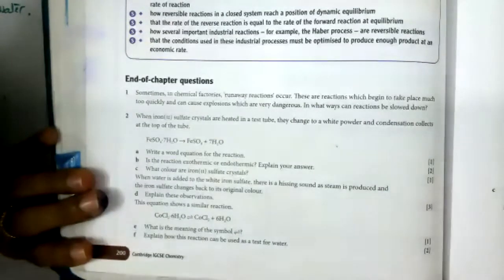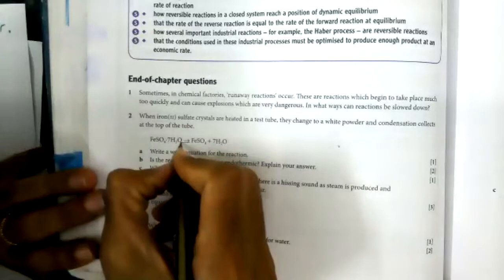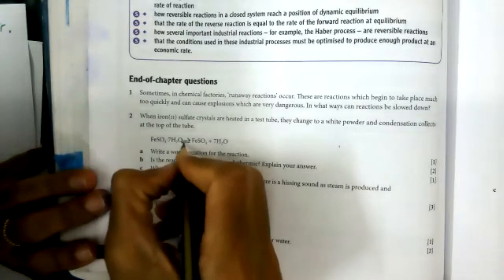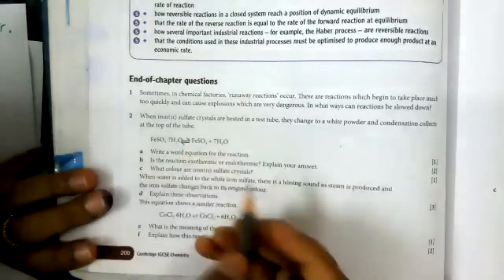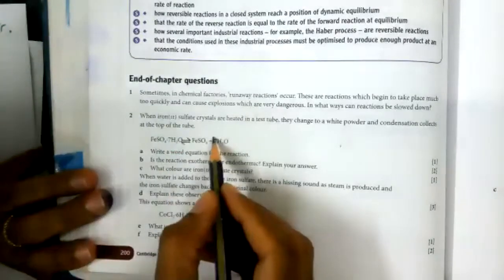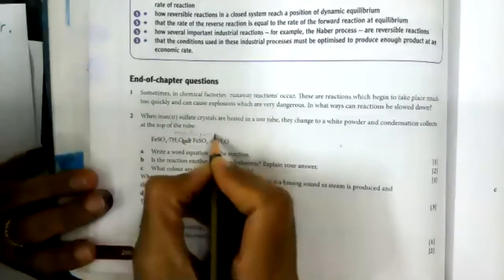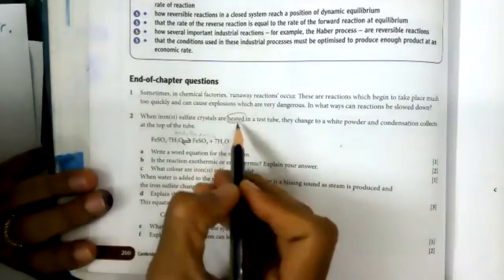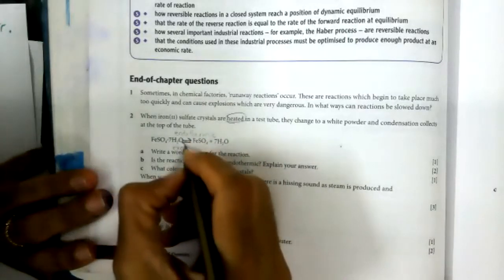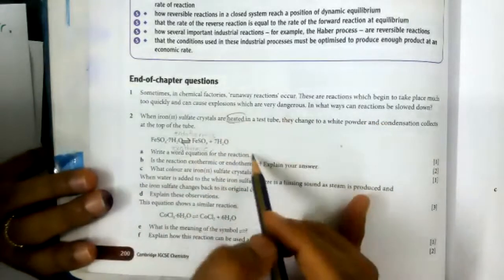So this reaction is going backwards, right? Yes, ma'am. So that means this reaction is reversible. The forward reaction was endothermic. That's why it needed heating, remember? You had to heat it. So the backward reaction would be exothermic. We haven't done reversible reactions, by the way. We will do that next.